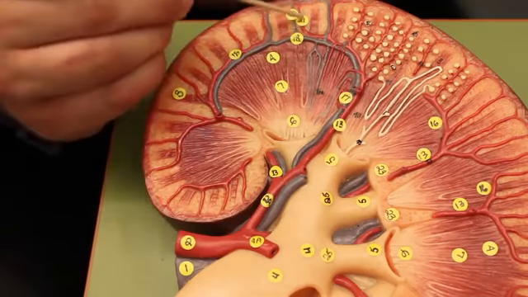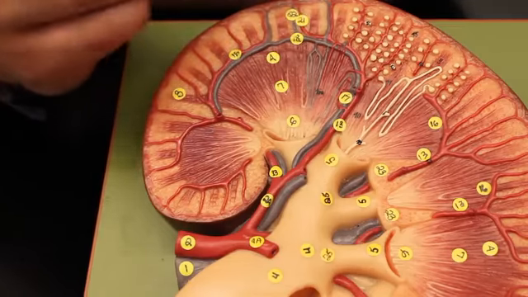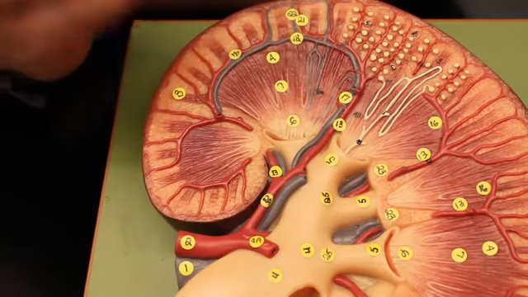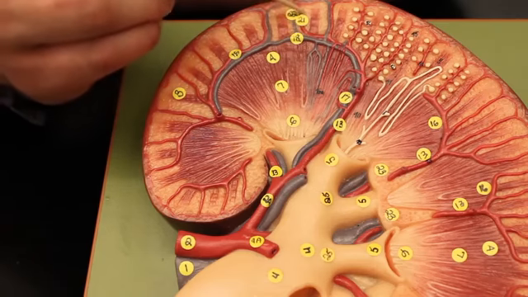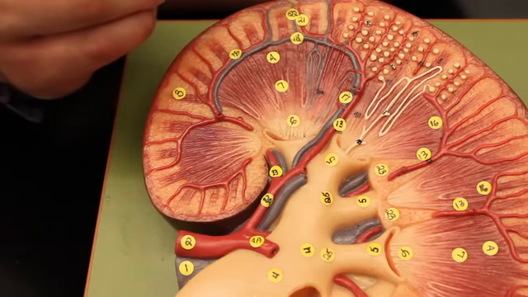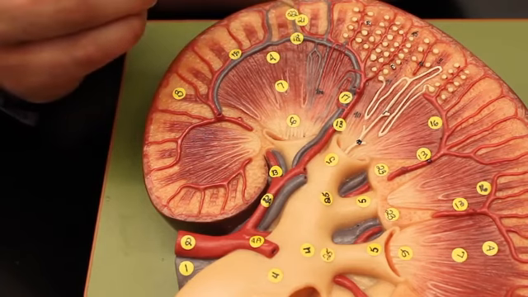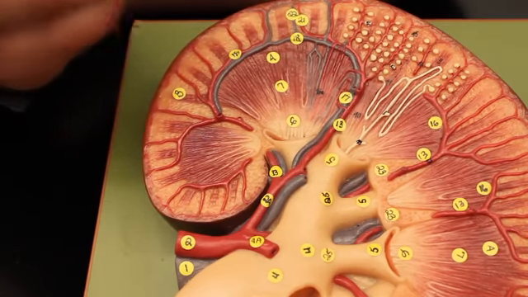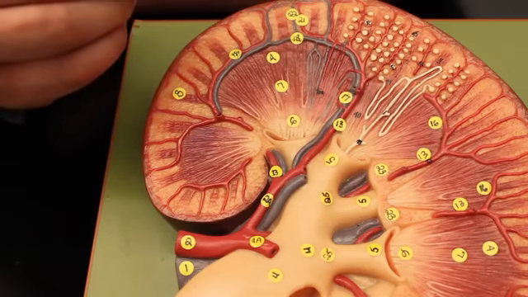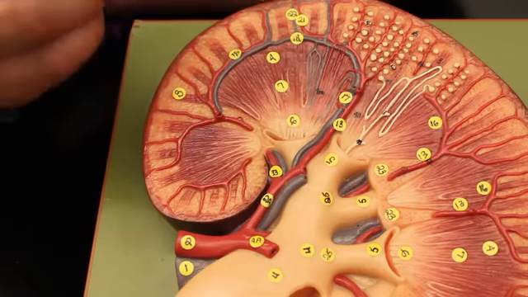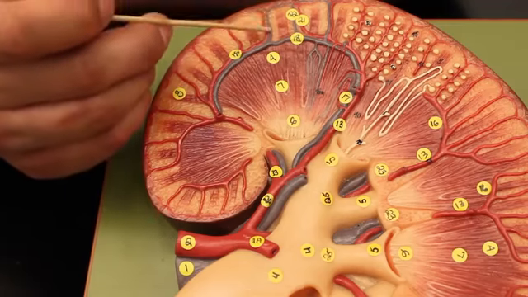Then that cortical radiate artery has what's called an afferent arteriole. It's not very well seen on this model, so I'm going to show you this on another model in just a second. But just for right now, trust me that the cortical radiate artery feeds into what's called an afferent arteriole, then into the glomerulus, and then through the efferent arteriole, and then it goes into what's called the peritubular capillaries. From the peritubular capillaries, it comes down through what's called the cortical radiate vein.